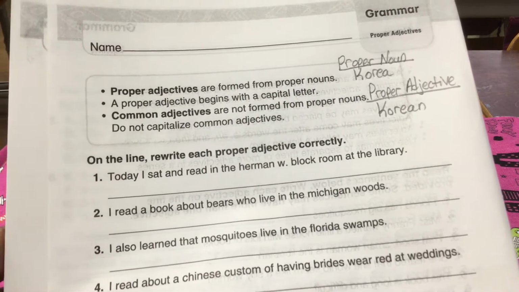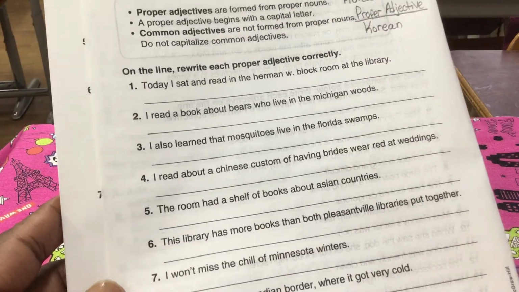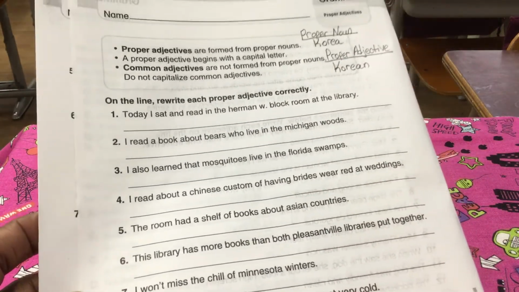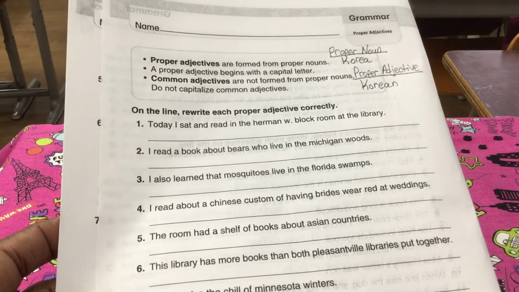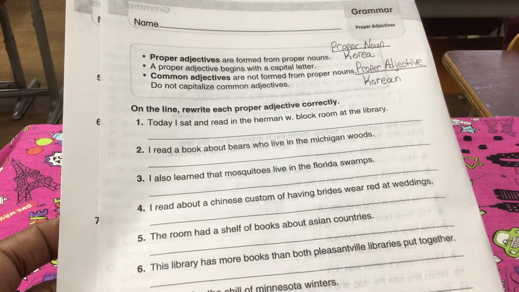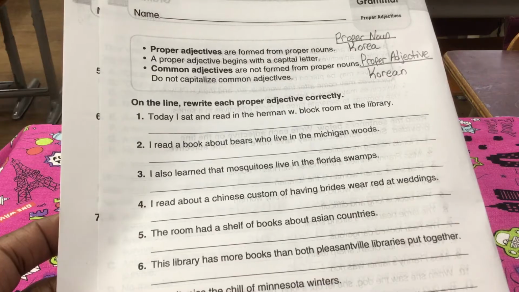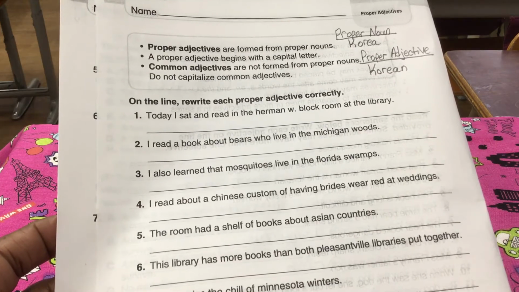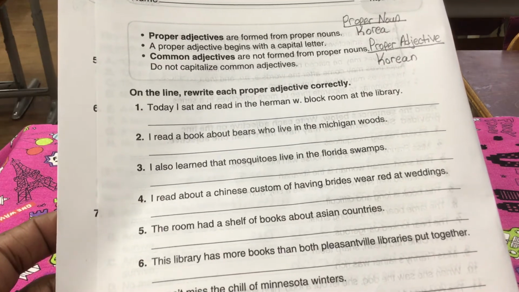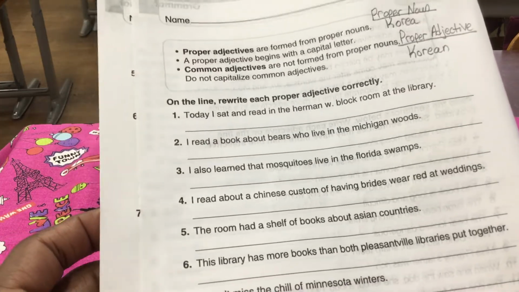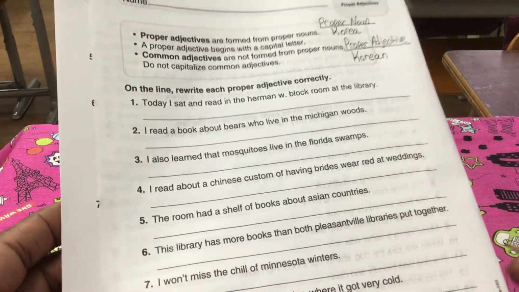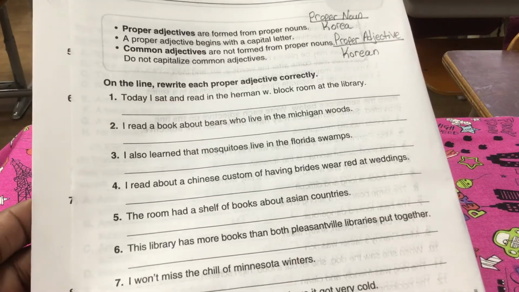Now, let's have a look at a few examples. Please listen as I read the directions. On the line, rewrite each proper adjective correctly. Please listen as I read each sentence. Number 1.